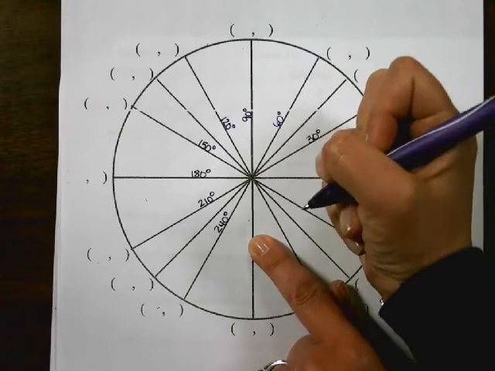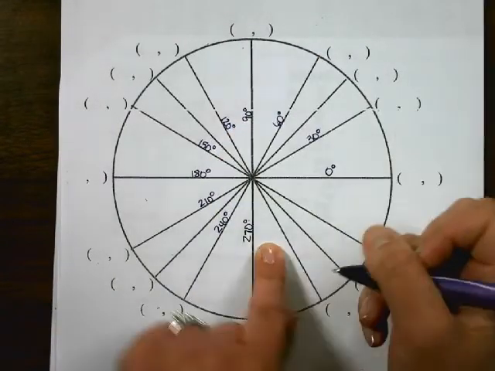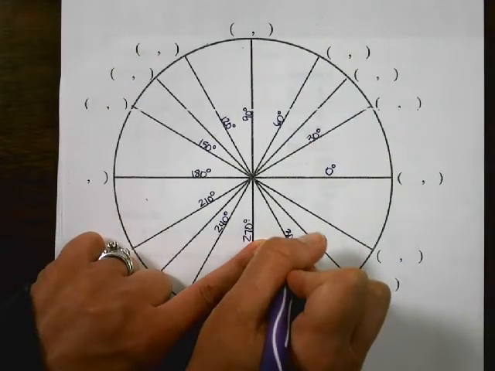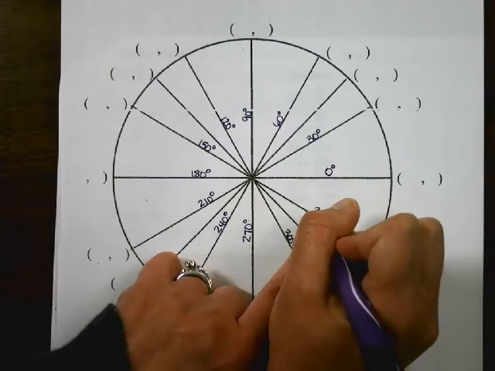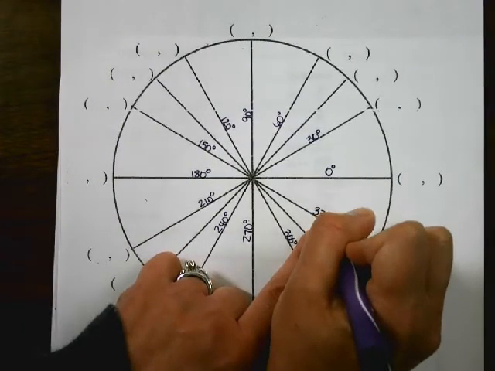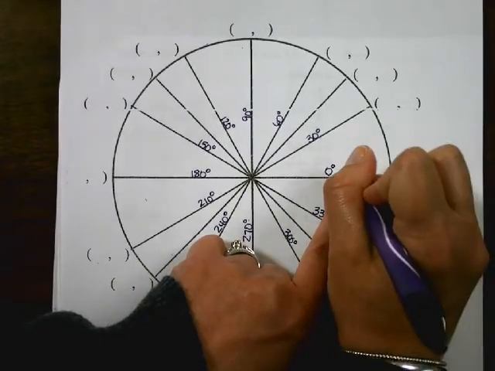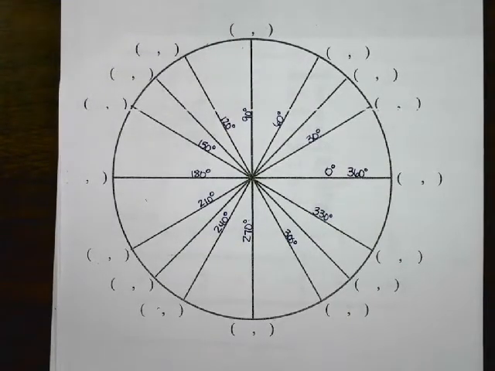210 plus 30 is 240. 240 plus 30 is 270. 270 plus 30. Skip the 45. Add 30. And finally, when we get back to here, what else is this guy? 360. You should have all but the 45s labeled around your circle.